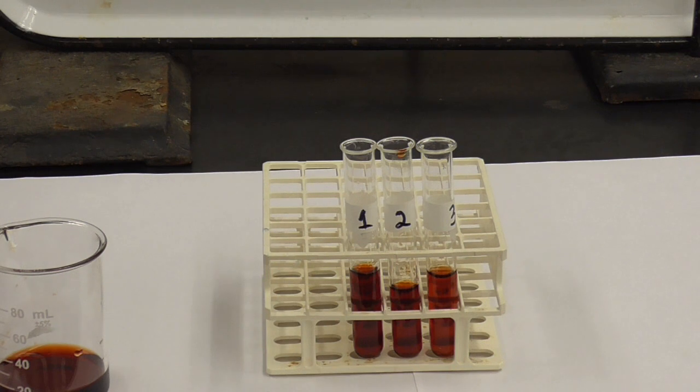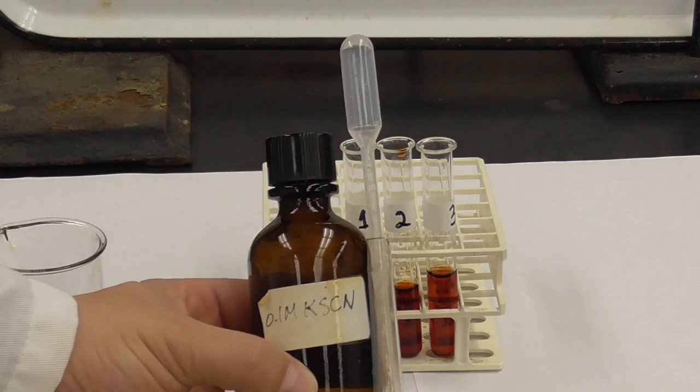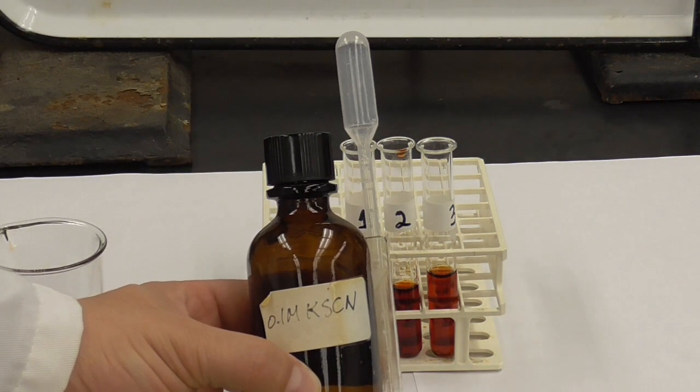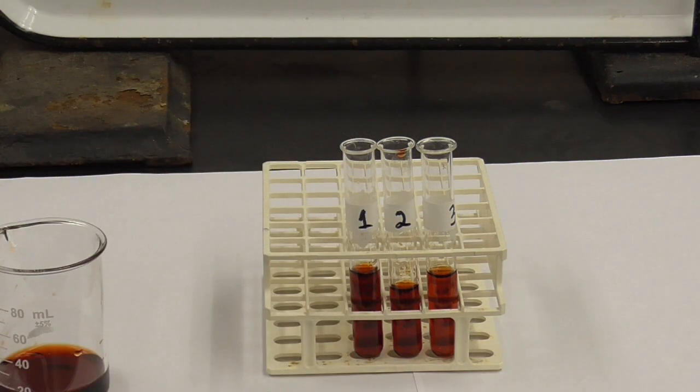Test tube 2, I'm going to add 20 drops of the potassium thiocyanate. And then I'll mix them and we'll look at the colors.